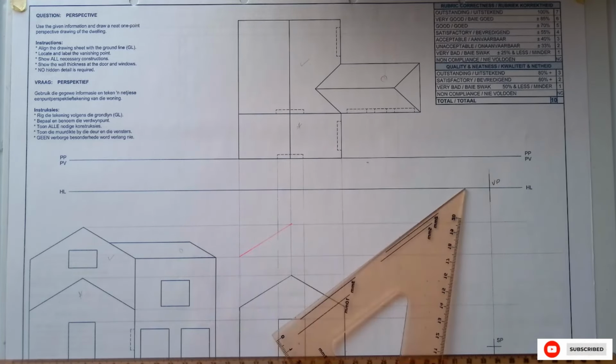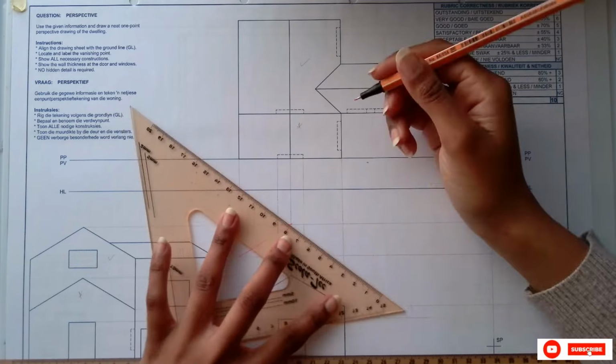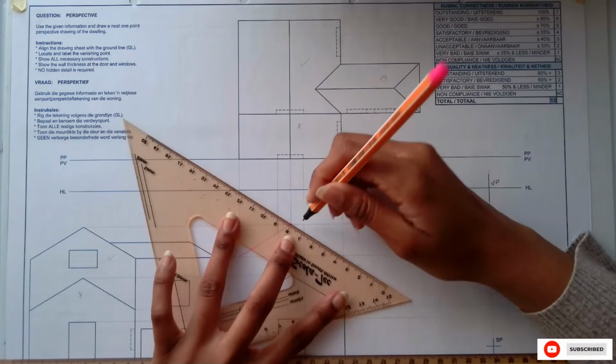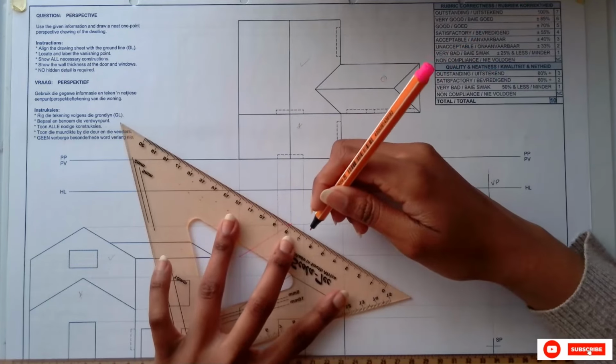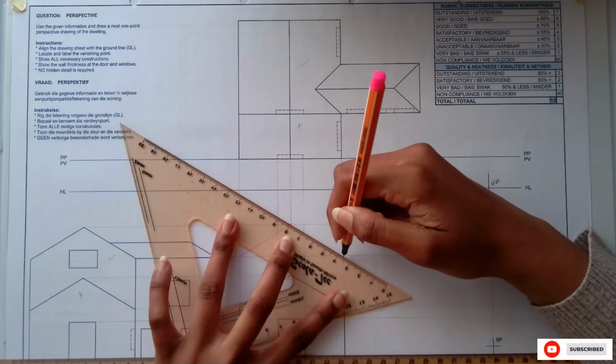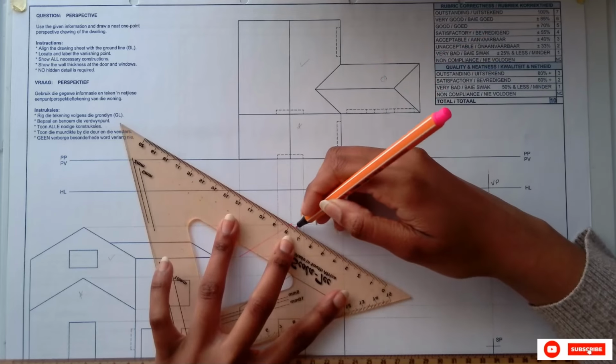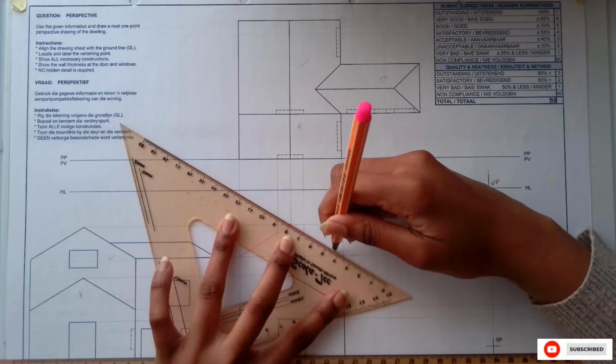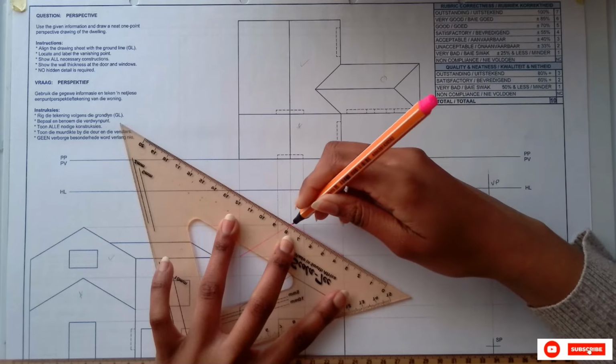So I'm just checking if that color is fine. Please remember this is construction. I'm just trying to make it easier for you to understand. Since I'm using a different color, when you draw, strictly use a pencil.